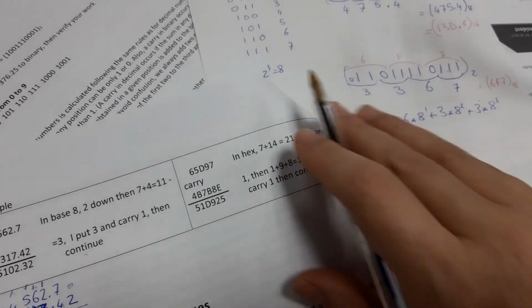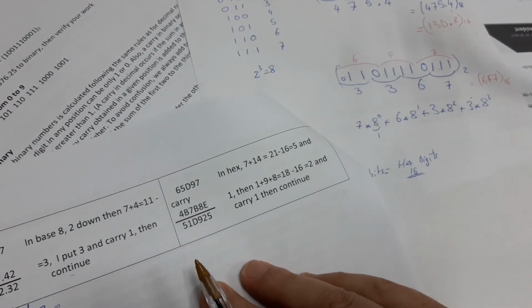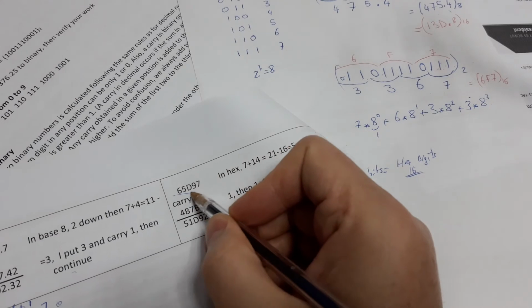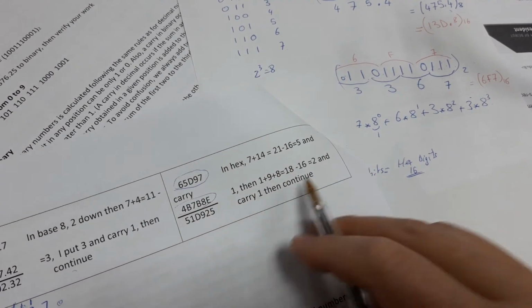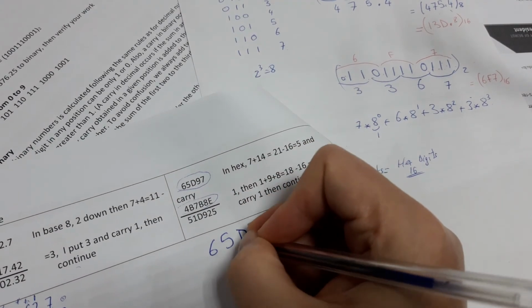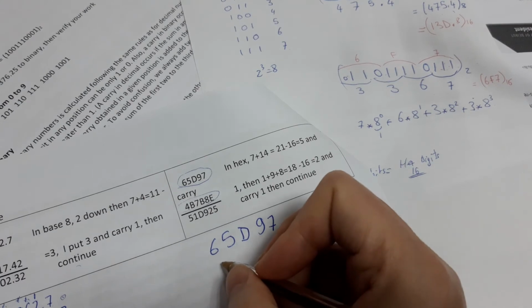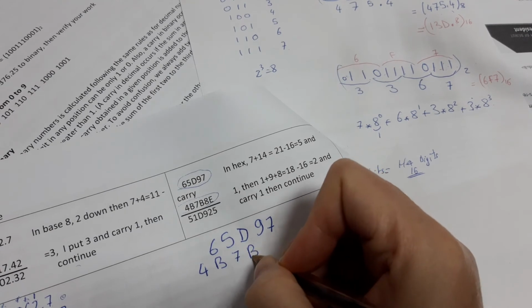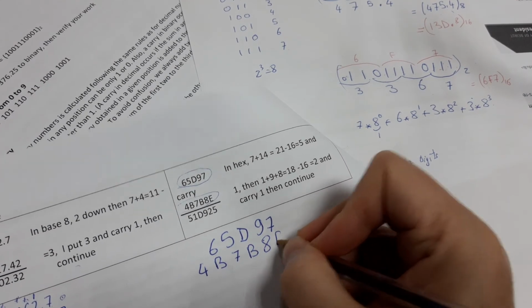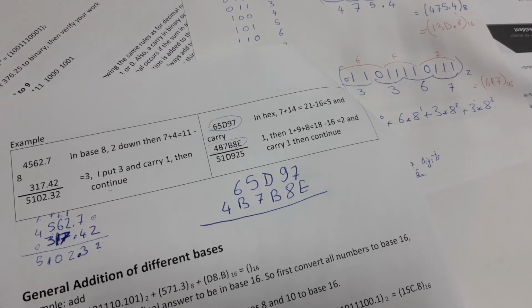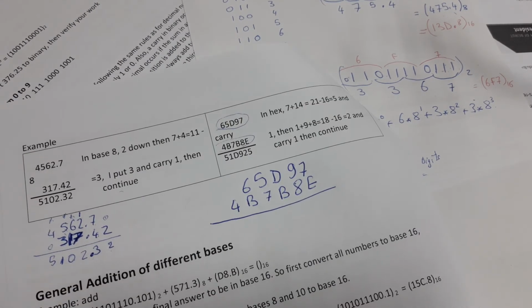Now let's do an addition in base 16. You have two numbers, this number and this number. You are adding 6 5 D 9 7 plus this big number 4 B 7 B 8 E. Very huge. Okay? Very huge. You don't care. As much as it's huge, you don't care.